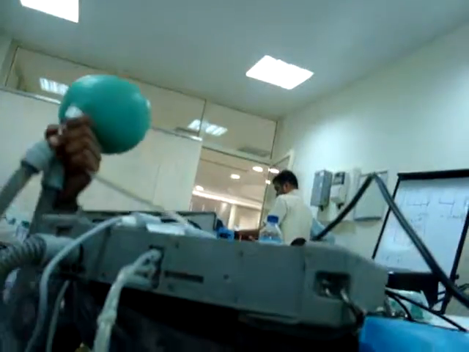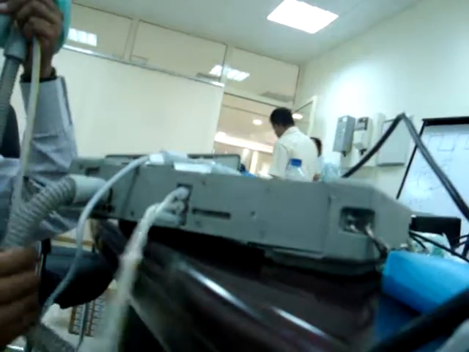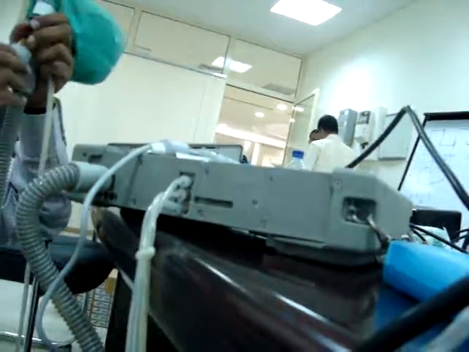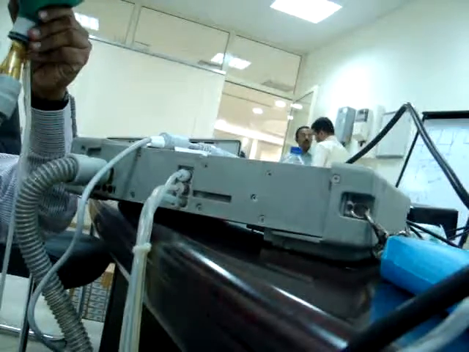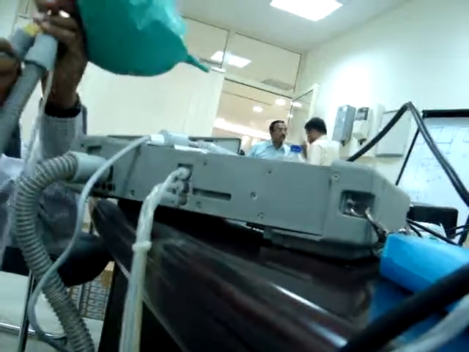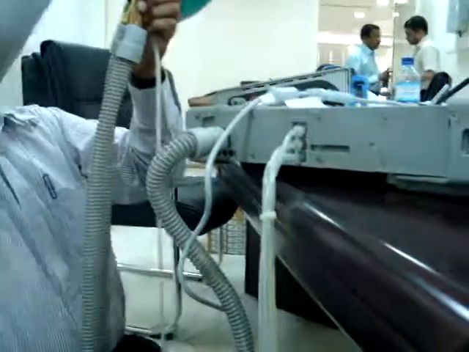Now we have to talk in technical words. This is called the inspiratory limb, the inspiratory hose. This is called the expiratory hose, because we will read it like that. So the inspiratory hose is connected here. This is called the Y connector. The output, that means the return from the lung, is going.